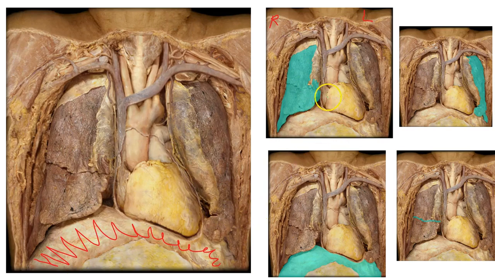What else you should know? The right lung is composed of 3 lobes. We have the superior lobe, the middle lobe, and then the inferior lobe. And the left lung has only 2 lobes, the superior and inferior lobes.